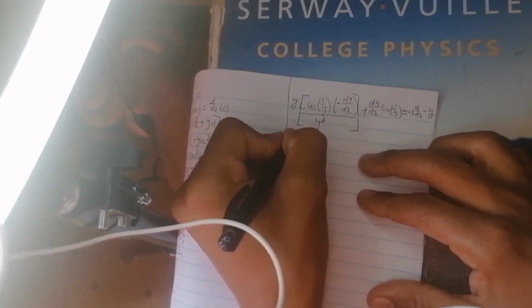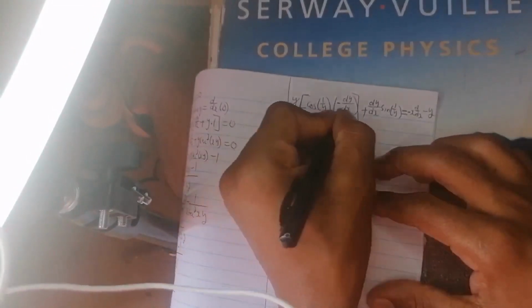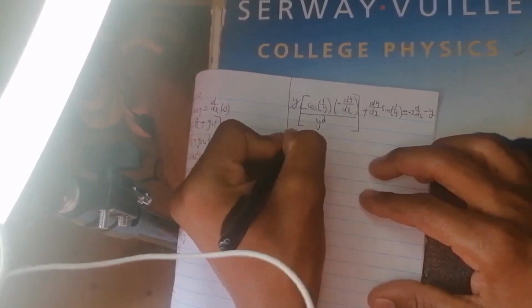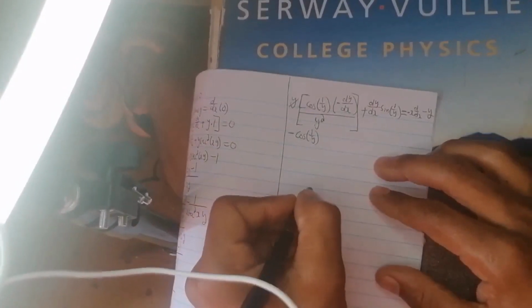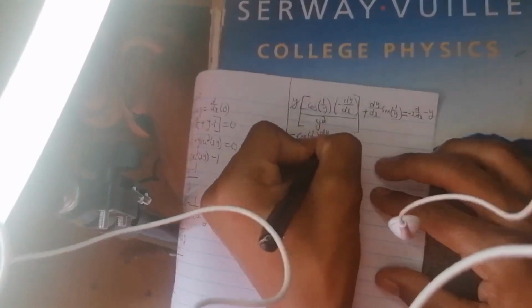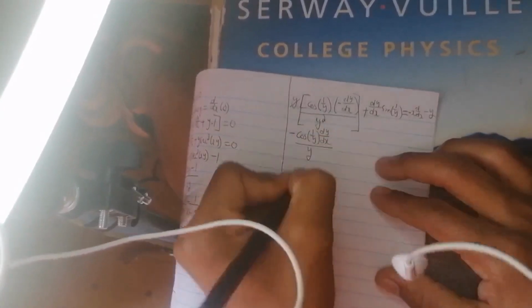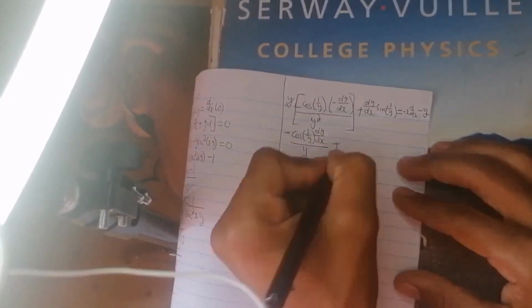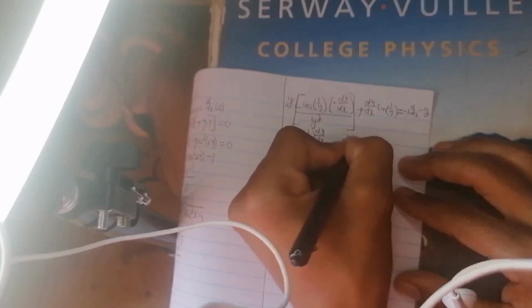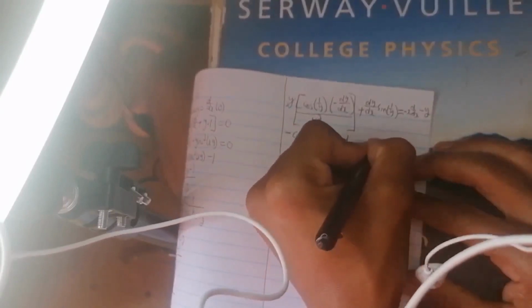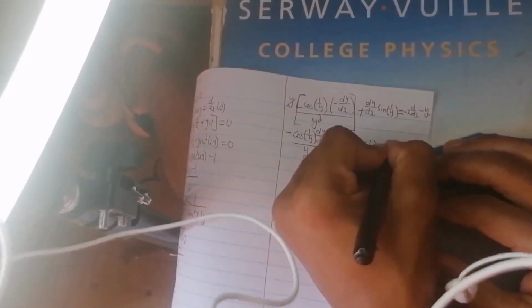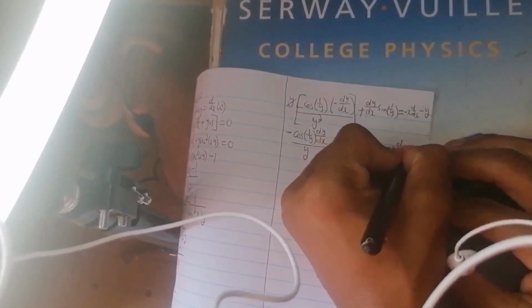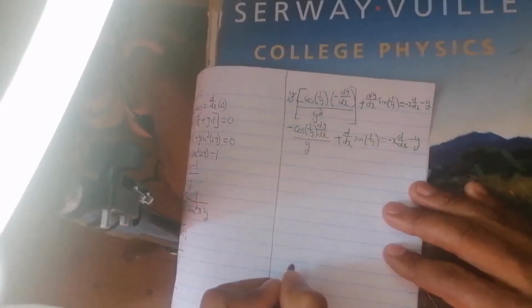In fact, this will be, because there's a negative there and there's multiplication here, you will have minus cos 1 over y dy over dx divided by y plus d over dx of sine 1 over y, that is equals to minus x d over dx minus y.